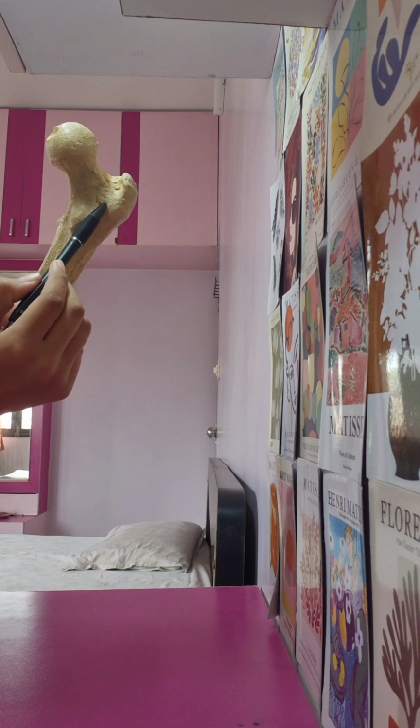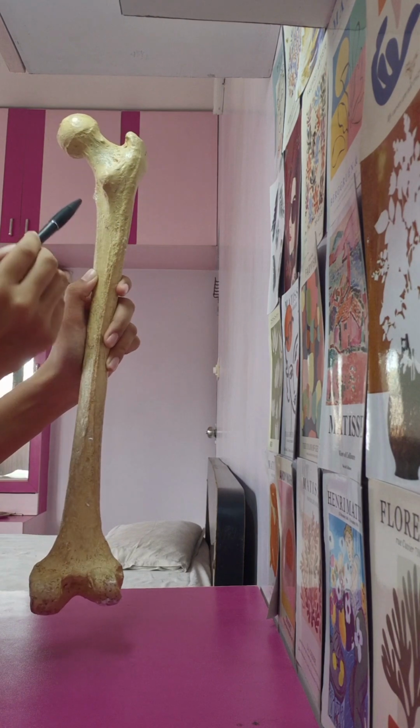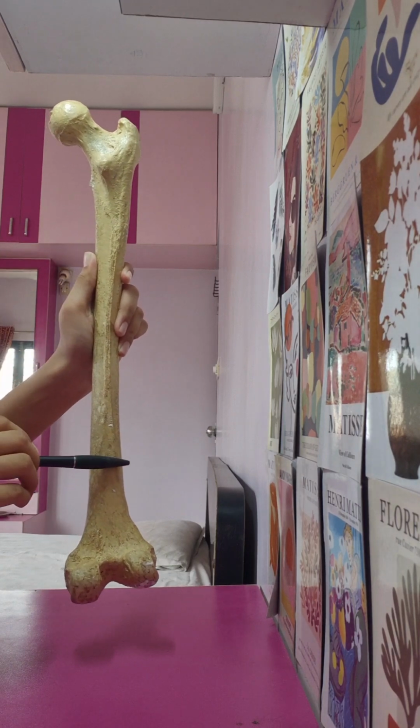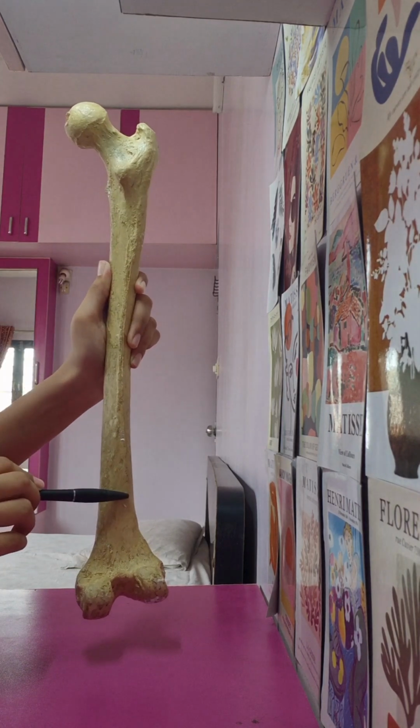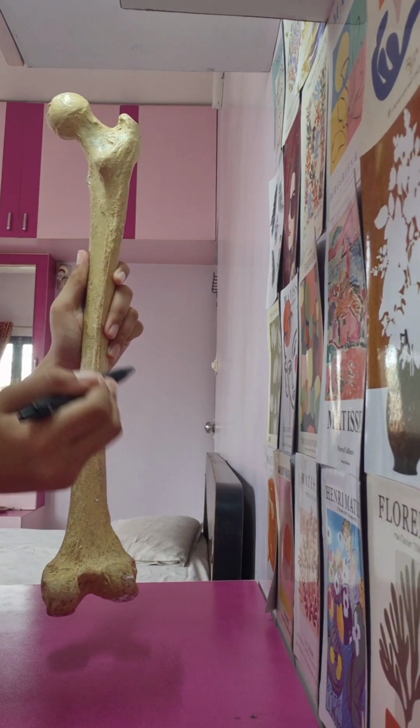Here comes the most important tubercle, which is known as the quadrate tubercle. Here comes the gluteal tuberosity. Here is the spiral line. Now this is the most prominent line of the posterior surface of the femur, which is known as the linea aspera. Now the linea aspera consists of two lips, a medial lip and a lateral lip.